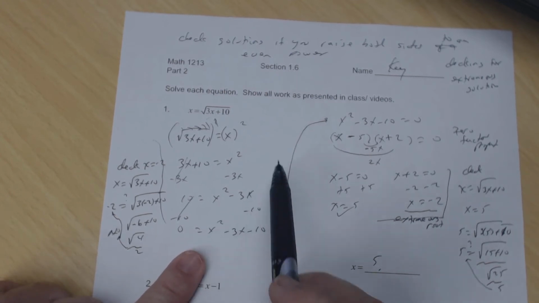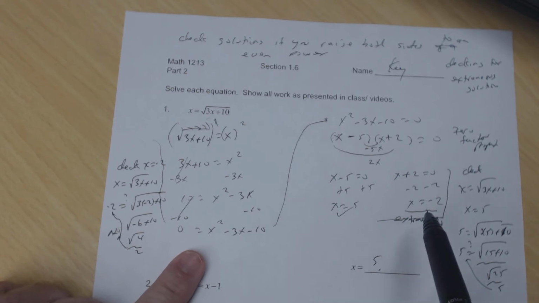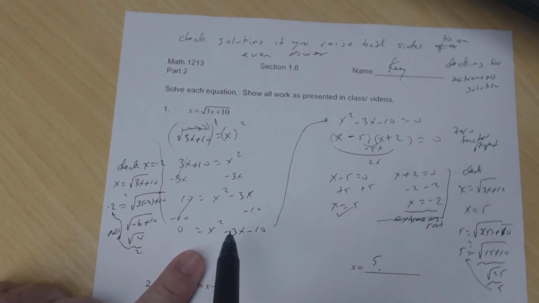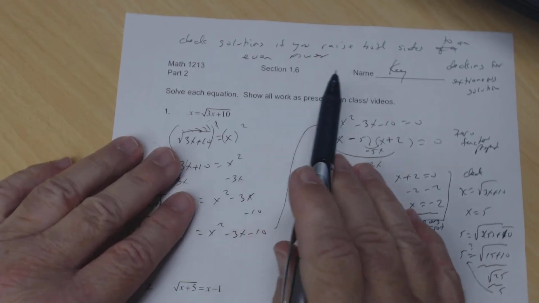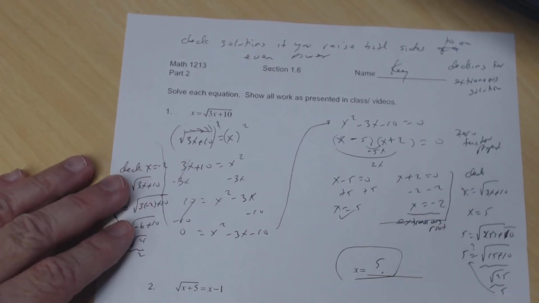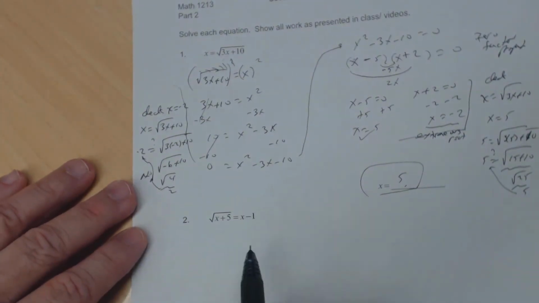But the problem is it's not a solution to the original. So that's why it's an extraneous root. So it's a false solution. It satisfies this equation, but not the original. So the only solution is this. Alright, so again, when you raise both sides to an even power, you must check your solutions. Check for extraneous solutions. Look at the next one.